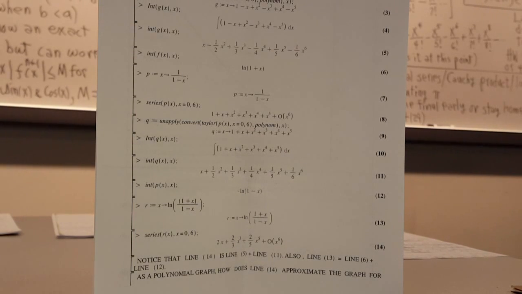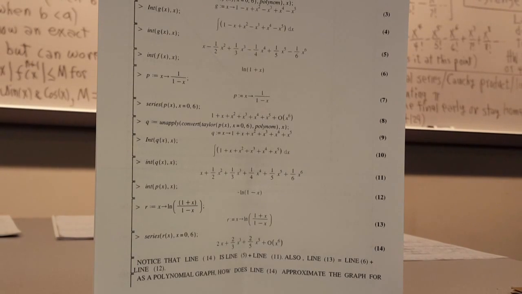And we talked about this last week. I had a handwritten handout that was doing that.